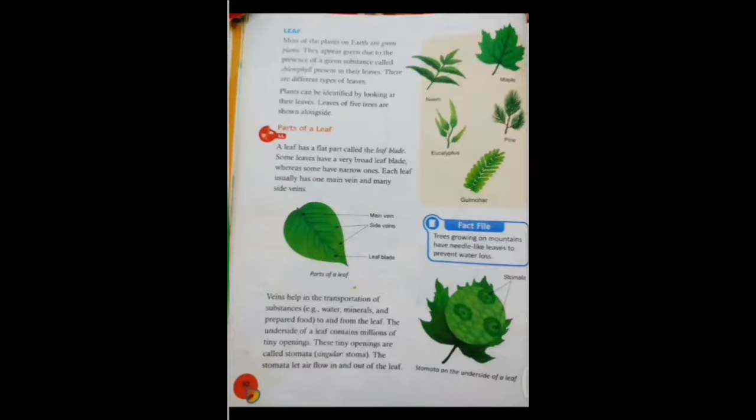And there are many small lines on the sides. These lines on the sides are known as side veins. Veins help to transport or move substances such as water, minerals and food to and from the leaf.